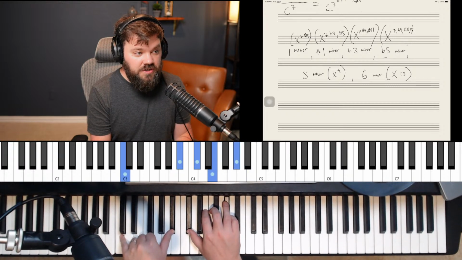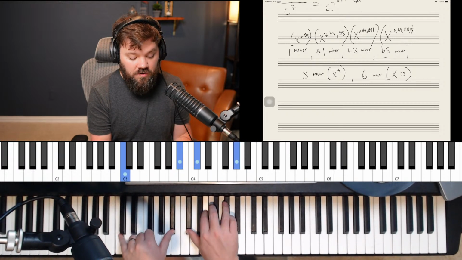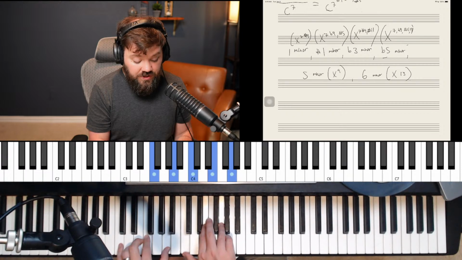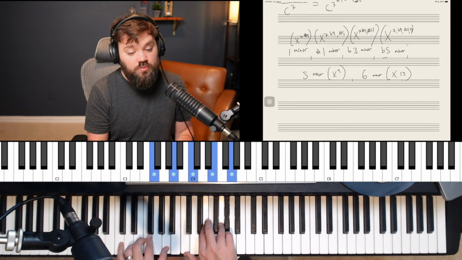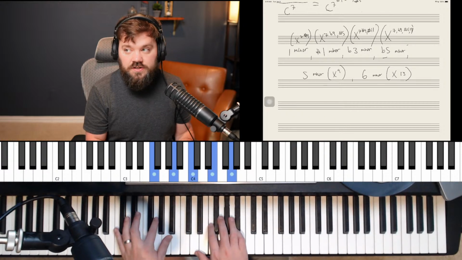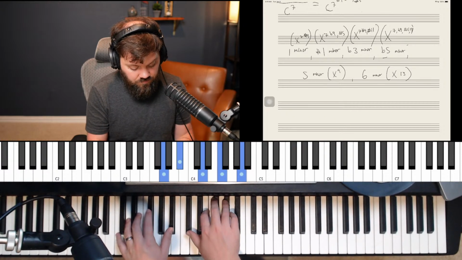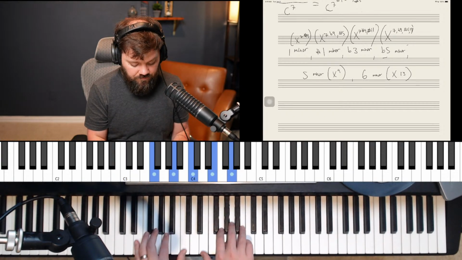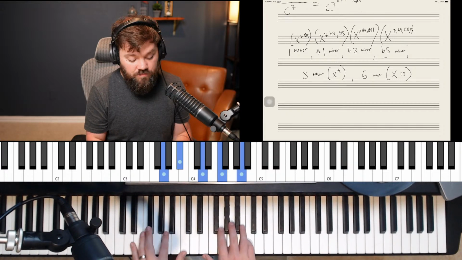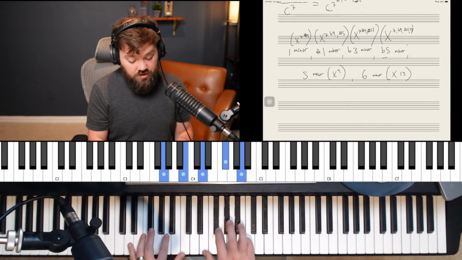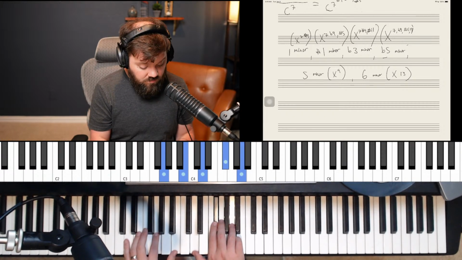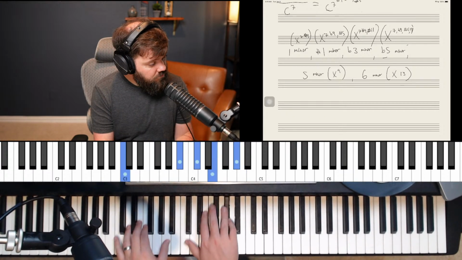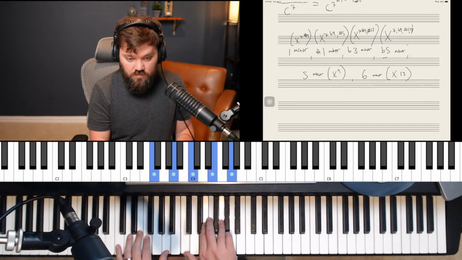And notice that because there's a third here, I actually don't need to play the third down. So I'm just playing a root and 7th. This would be probably one of the first ones I would really want to learn. It's a major, sorry. All right, going on to the next one.